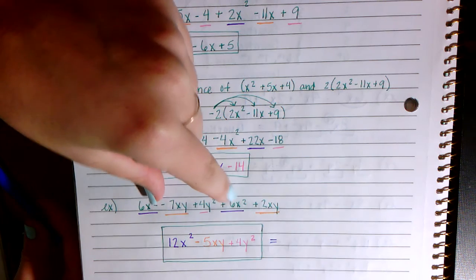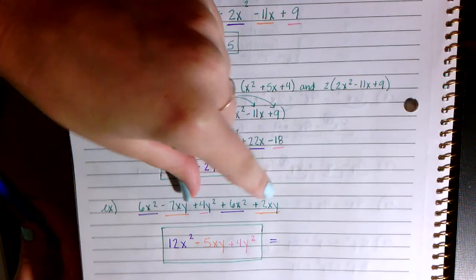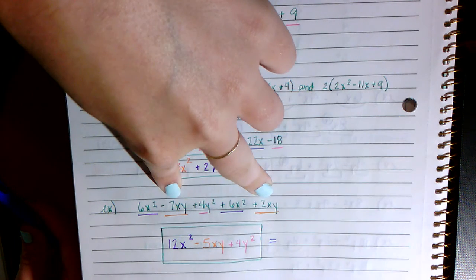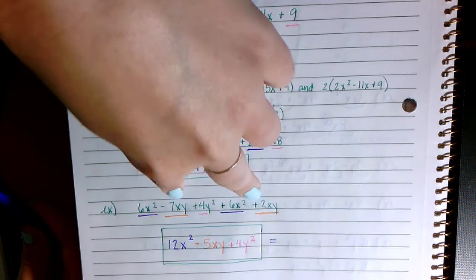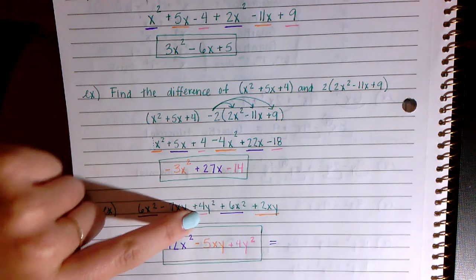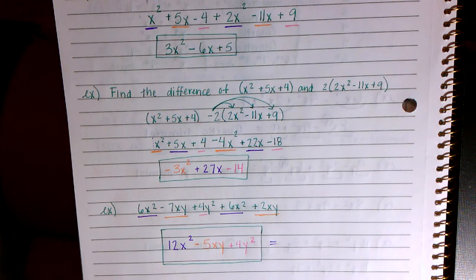And then I just moved to the right as I was reading, and I saw two values that had an x and a y with them. So I combined -7 and +2 and got -5xy. And then I was just left with the 4y squared. There was nothing else to combine it with.